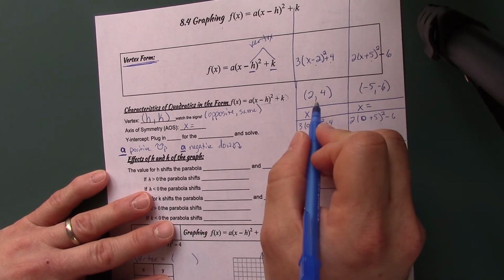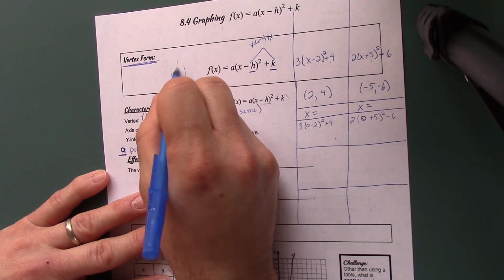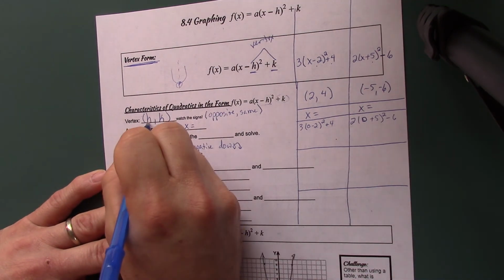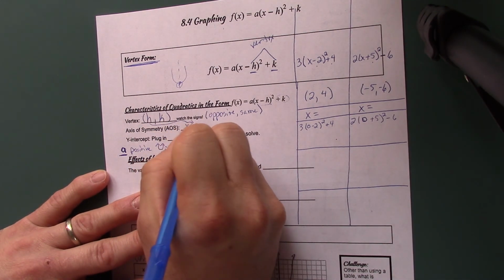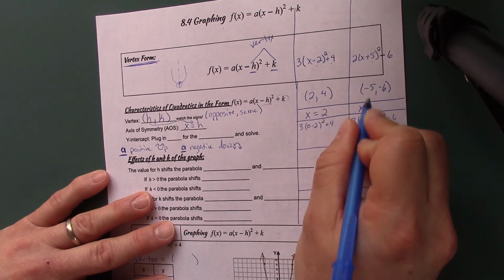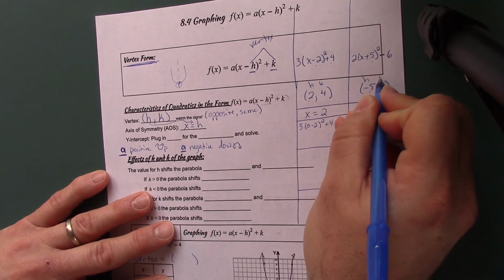The axis of symmetry is always really nice because when I draw it, it goes through the vertex like that. So it's always that x value. We said that on the previous assignment. So whatever this is, it's always going to be that number. So this is my h, 2. This is my h, -5. Again, this is h, k. Let me write that in there.